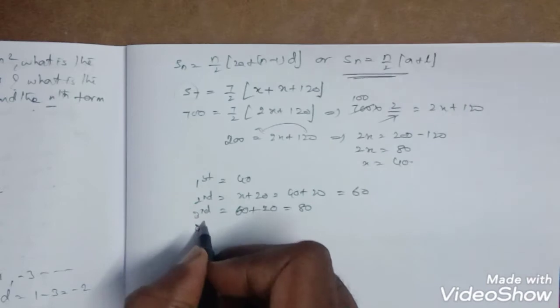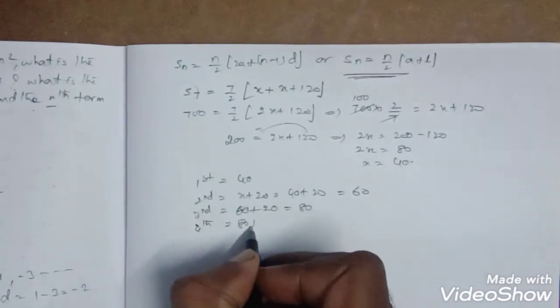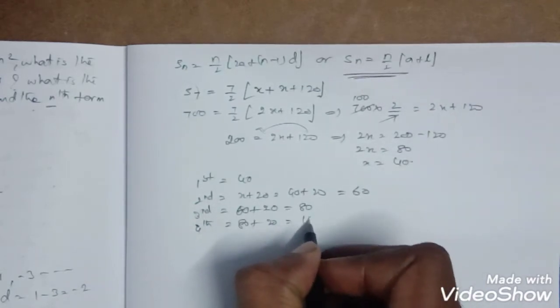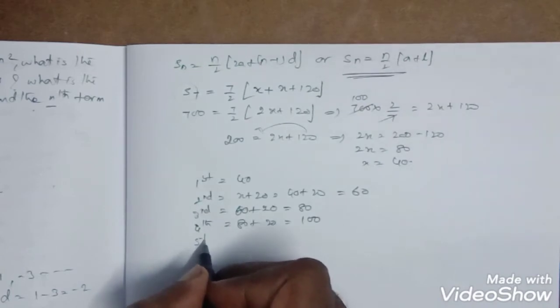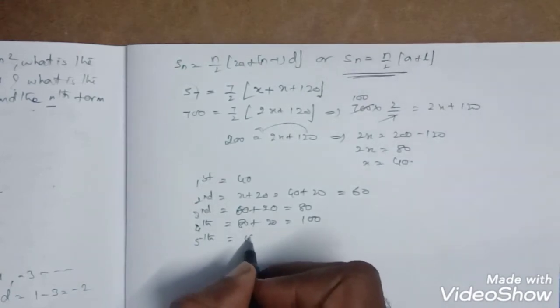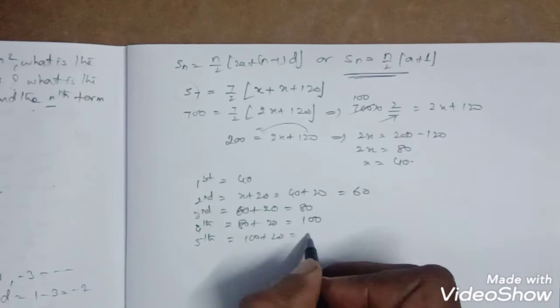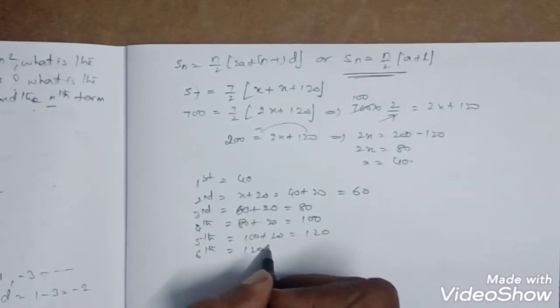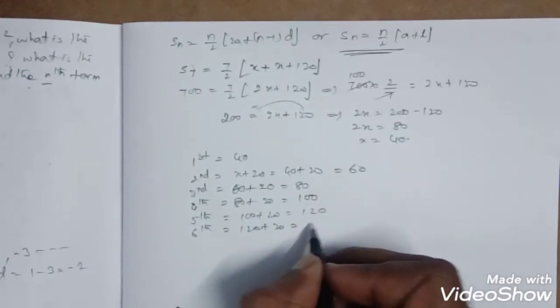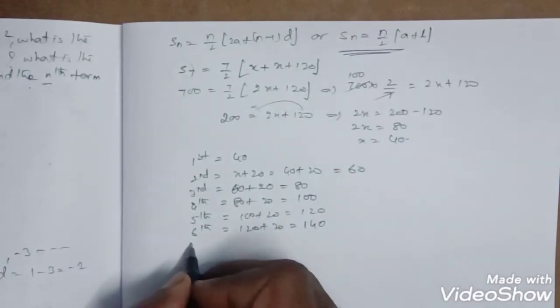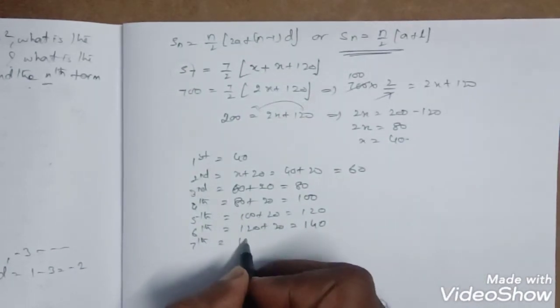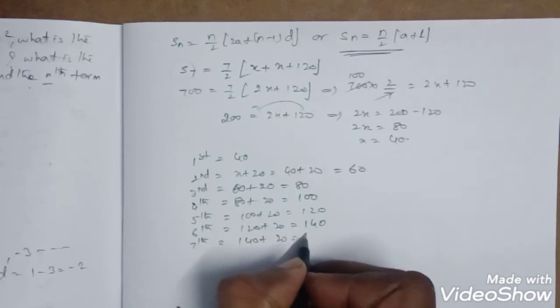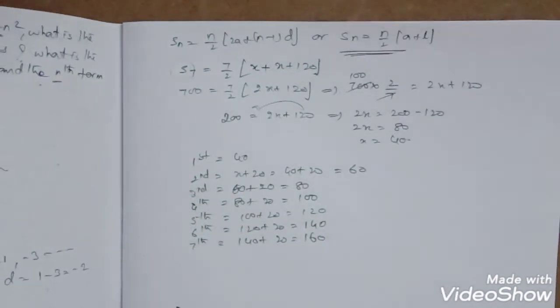Next fourth is nothing but 80 plus 20, you will get 100. Next fifth is nothing but 100 plus 20, total 120. Sixth, that is 120 plus 20, is nothing but 140. And seventh is nothing but 140 plus 20 is equal to 160, right?